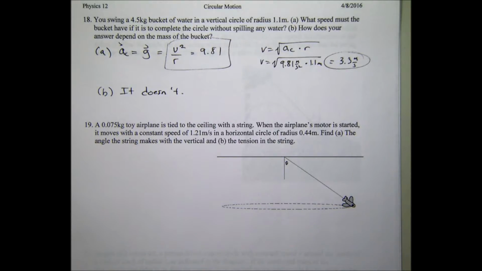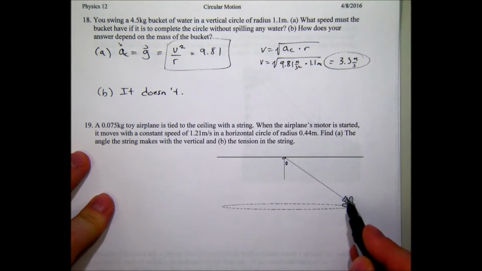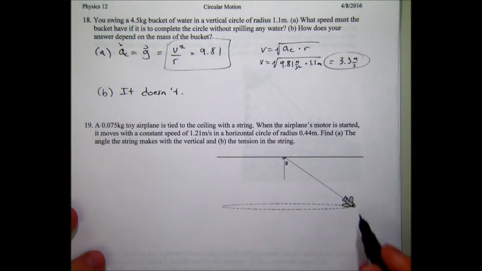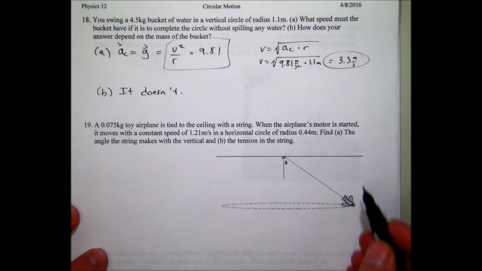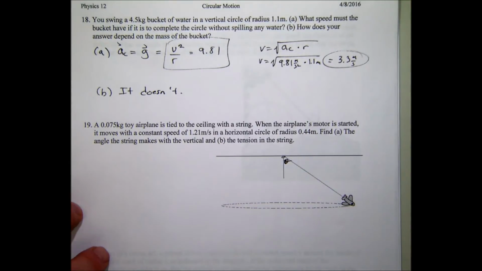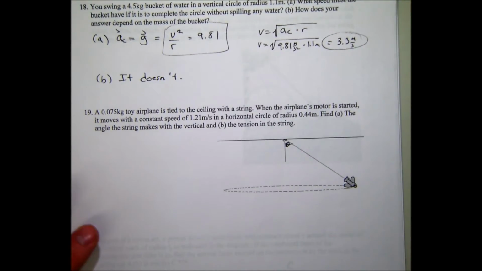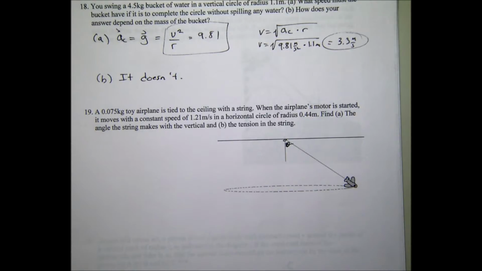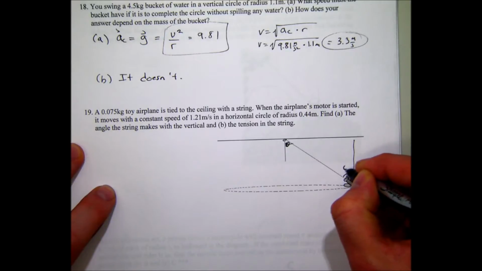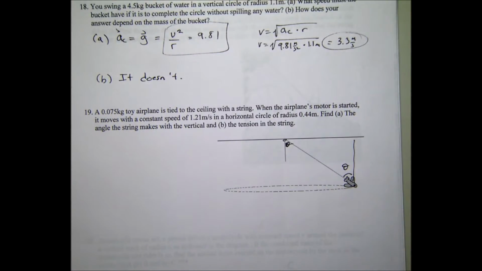So for question 19, we have a really cool little demonstration. You take a little hook, and you put a little rope, and you attach a little plane, and it moves in a circle. It moves in a circle, and the rope forms an angle. So we can do this very, very simply using tangent theta equals v squared over rg. But let's have a look at exactly why that works and where it comes from.